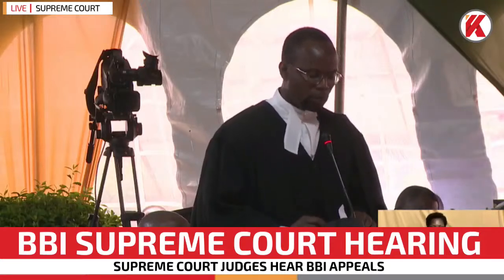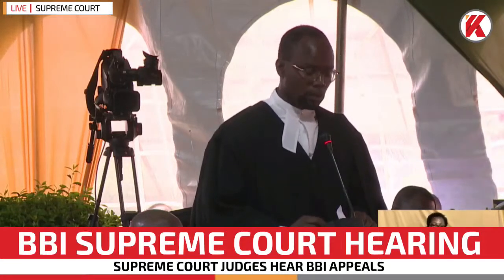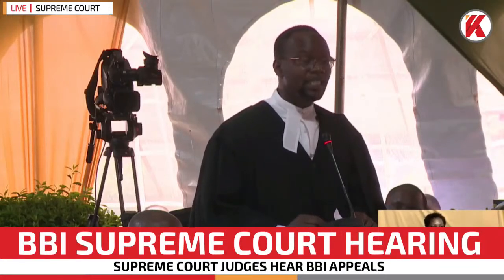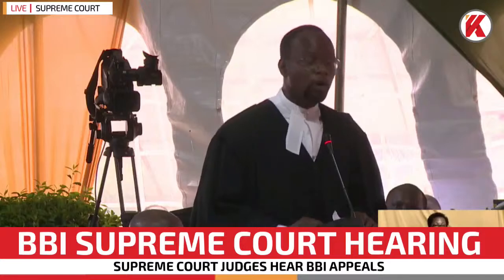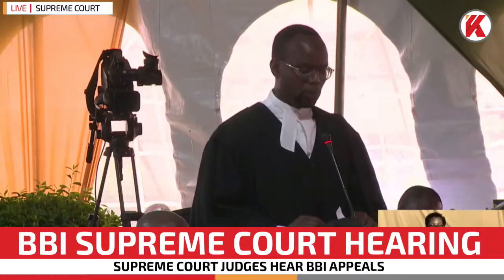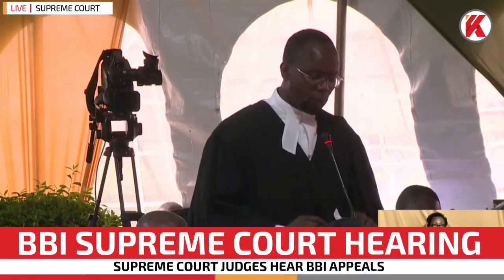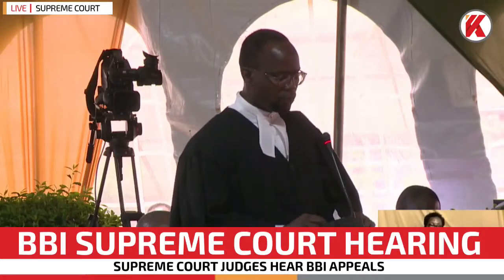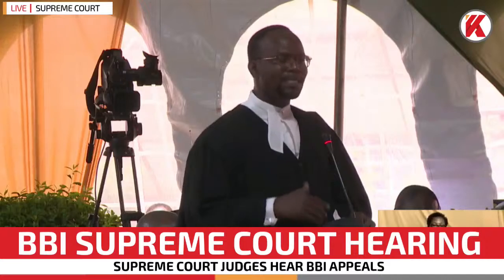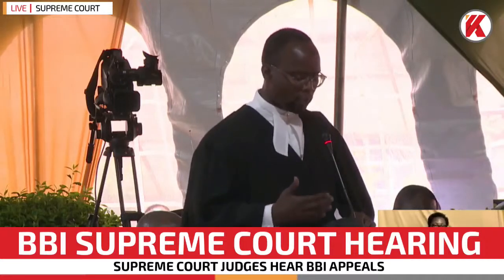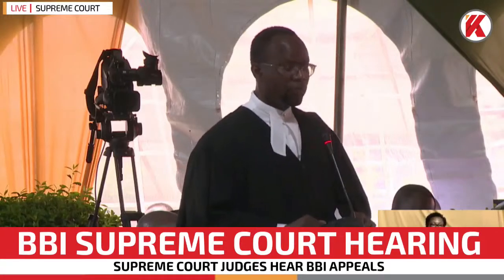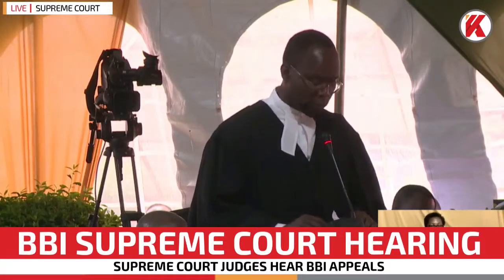Finally, my lords, on this issue, we reiterate that much as the President had the right and indeed power to propose amendments to the Constitution by way of popular initiative, the impugned amendments were in fact initiated by Honorable Junet Mohammed and Mr. Dennis Waweru. We urge your lordships to avoid the trap that the learned judges of the High Court and Court of Appeal fell into by conflating the events preceding the proposals to amend the Constitution with the actual proposal to amend the Constitution by the Constitution Amendment Bill 2020.